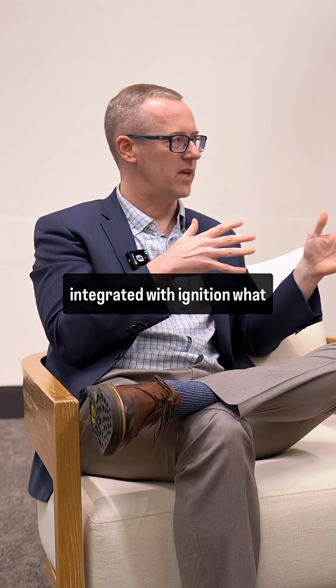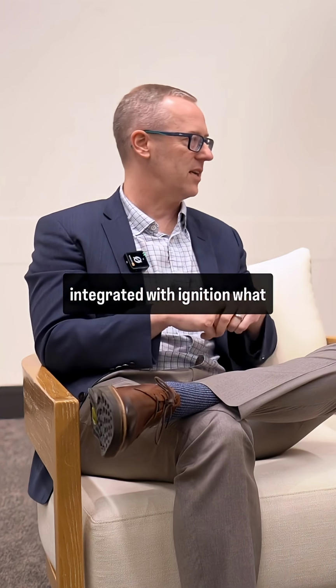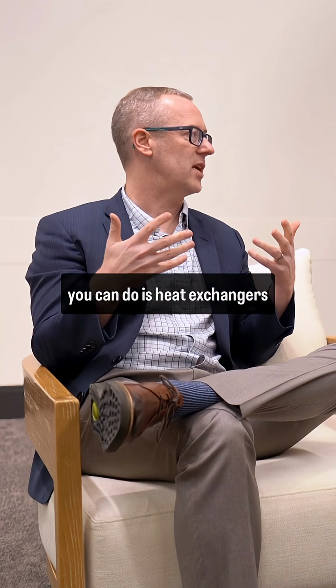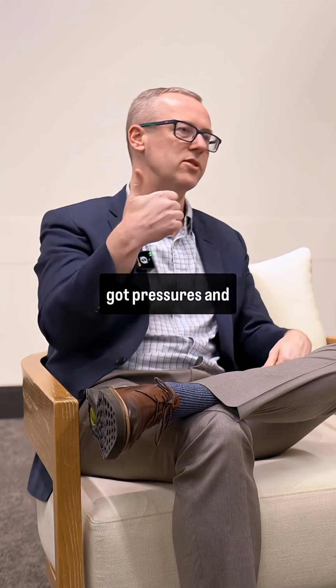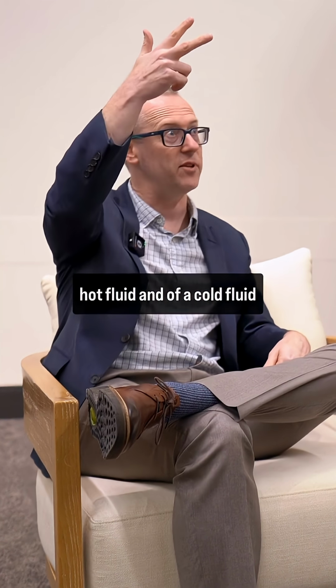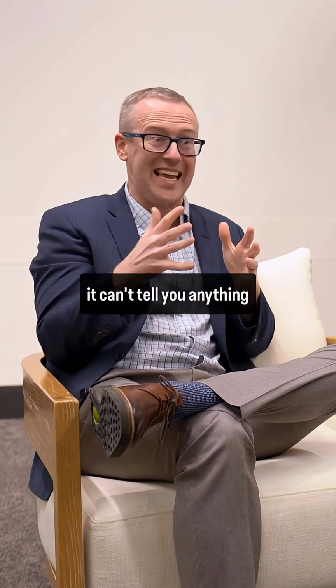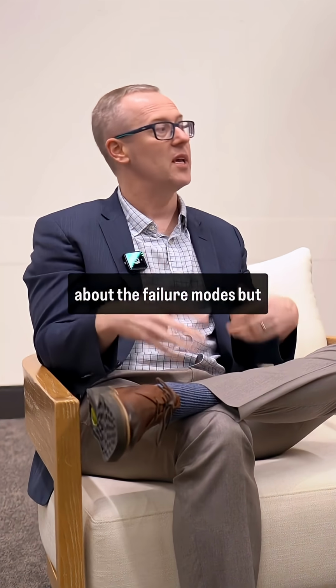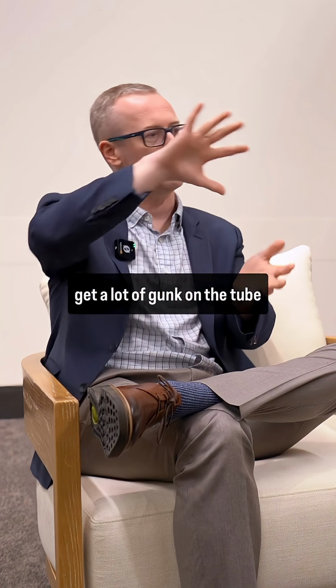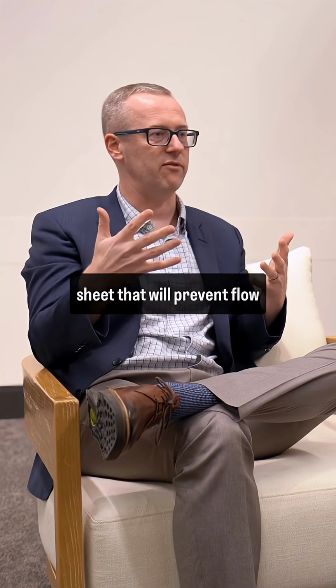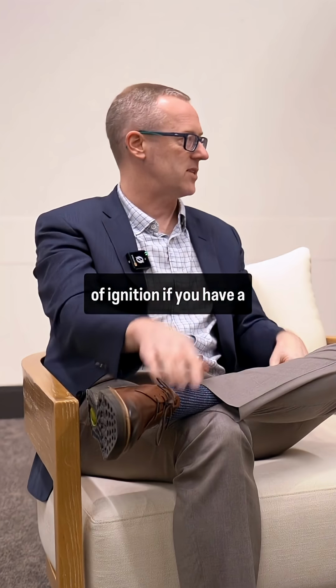So now that you've integrated with Ignition, what you can do is, heat exchangers are just fluids flowing through pipes. And so you've got pressures and temperatures and flows of a hot fluid and of a cold fluid. Vibration, as much as I love it, can't tell you anything about the failure modes, but say that it's a tube and shell heat exchanger. If you get a lot of gunk on the tube sheet, that'll prevent flow. You can monitor that inside of Ignition.